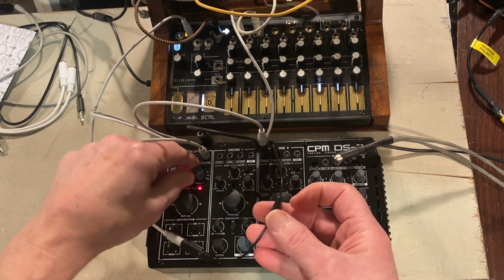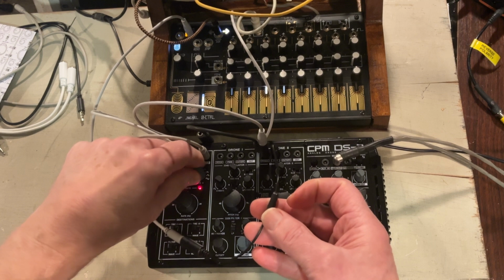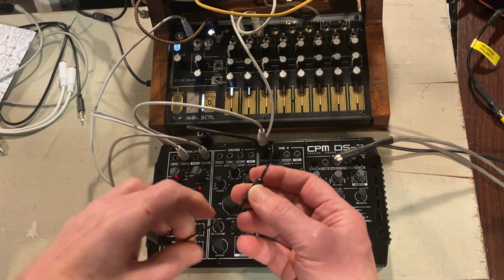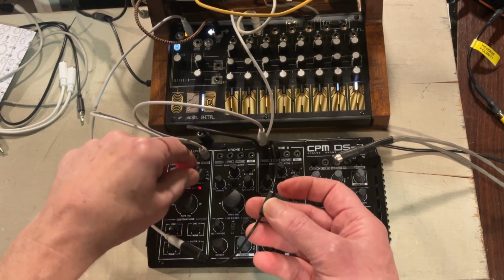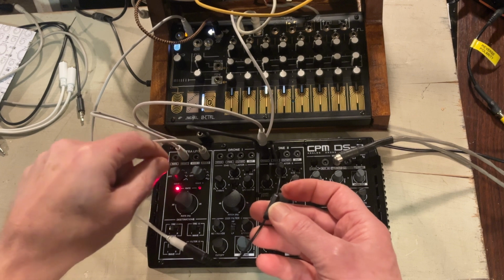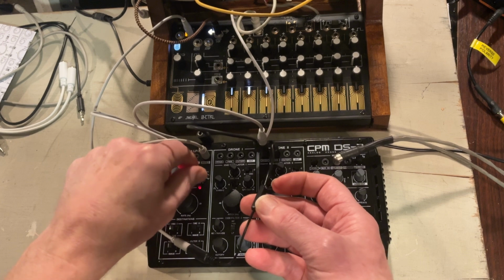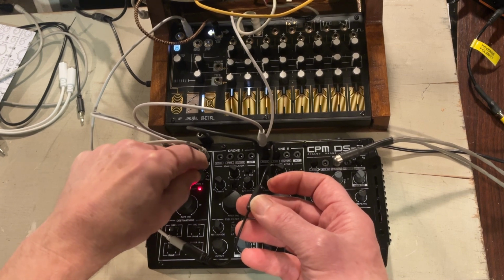And I've got, what have I got here? I'm not sure which one that is, and I can't see which waveform that is.